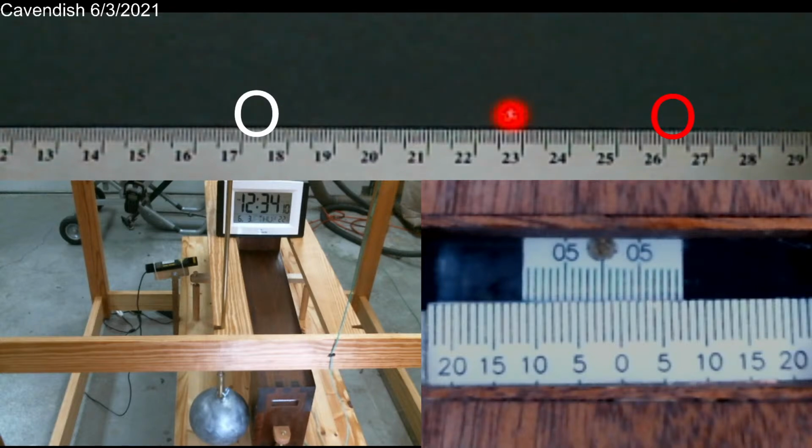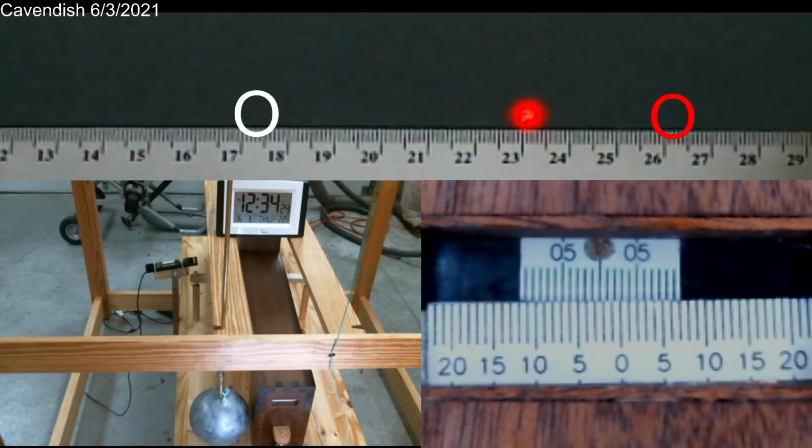Tungsten seems to be the preferred material. And it has worked really well. It doesn't drift nearly as much as mild steel did. So I've been pretty happy with it from that standpoint.